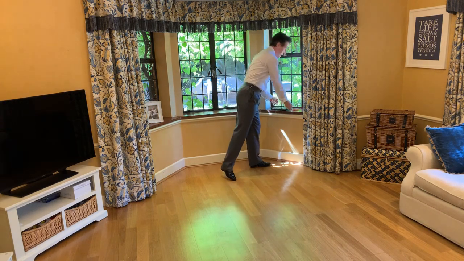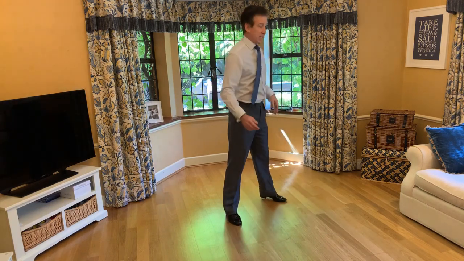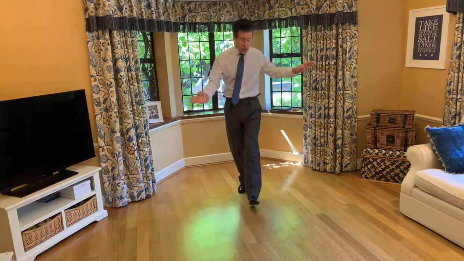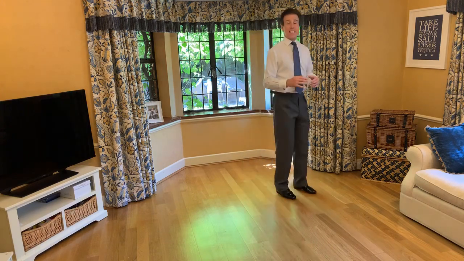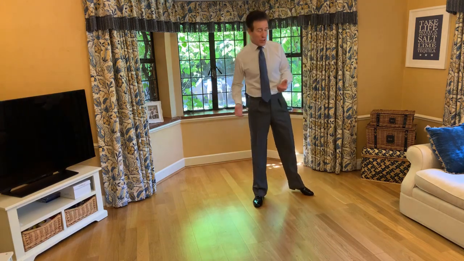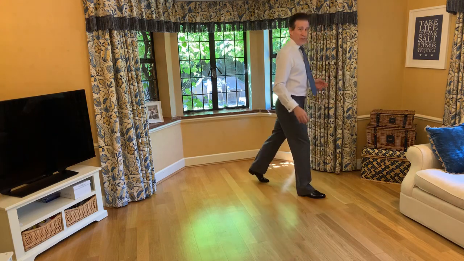So let's just talk about the heel turn for the lady going the other way. We did it going in the reverse turn, which was this way here. We're now doing it as a natural turn, which means we're going to turn to the right. So we go backwards on our left foot for the girls.